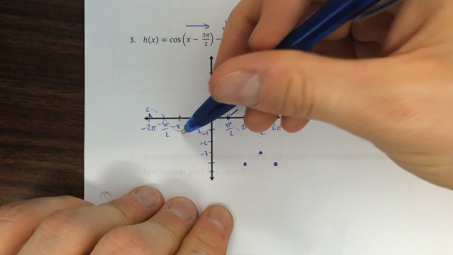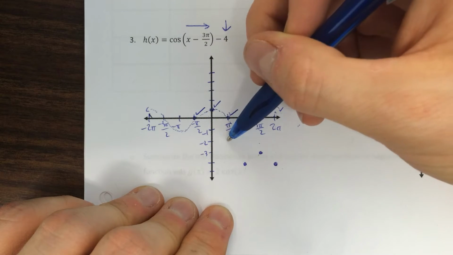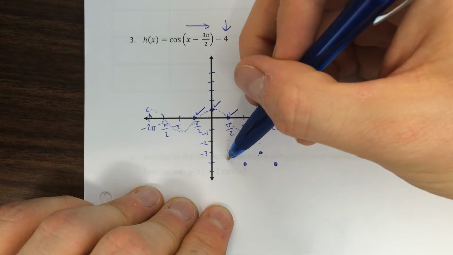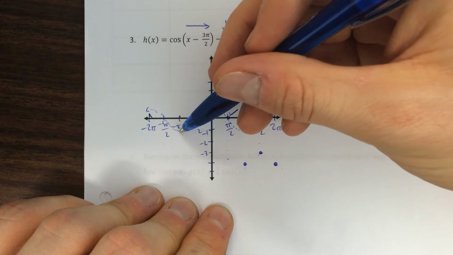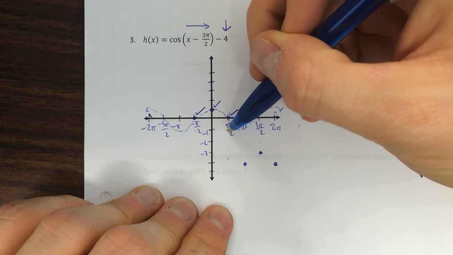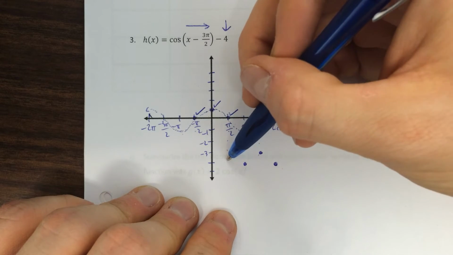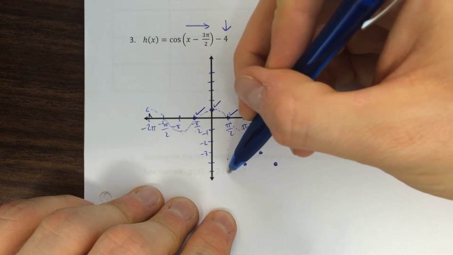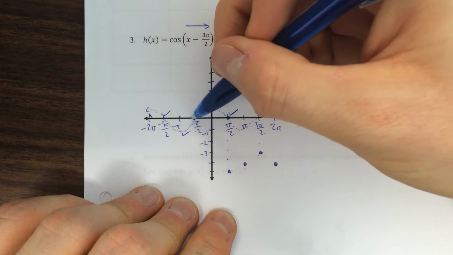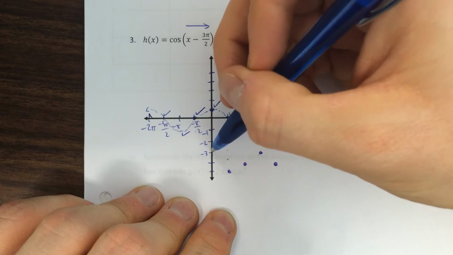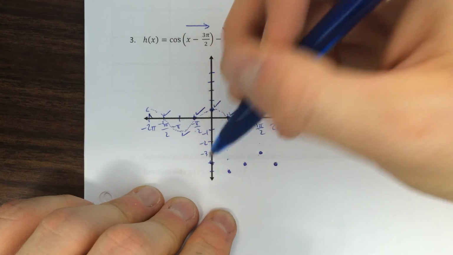Oh, wow, I need to be here. 1, 2, 3. Down 4. 1, 2, 3. Did I mess up somewhere? Sorry, here. To the right, 1, 2, 3 tick marks. Down 1, 2, 3, 4, and then one more. 1, 2, 3, down 1, 2, 3, 4.